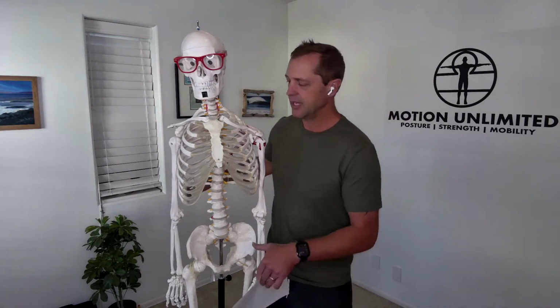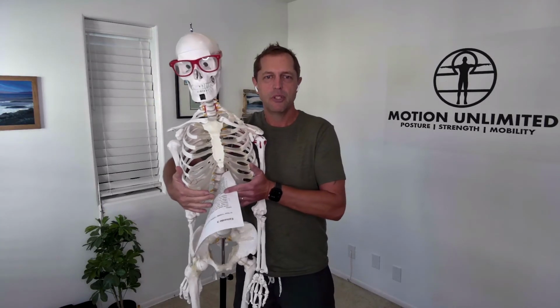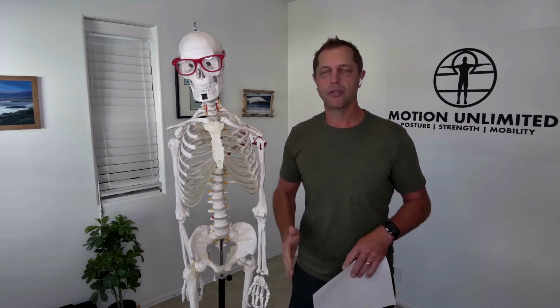If you're tightening up your abs, you're tightening up your obliques, and your stomach's getting very, very hard, what happens is, for those of you that can't see, I have my skeleton here. I'm putting my hands on my skeleton, and I'm pushing the rib cage towards itself. So if you really tighten your core and you push your rib cage towards your midline, your rib cage shrinks, right? So it's like an exhale. If you exhale, what happens? If you put your hands on the rib cage, your rib cage starts moving down towards the ground.